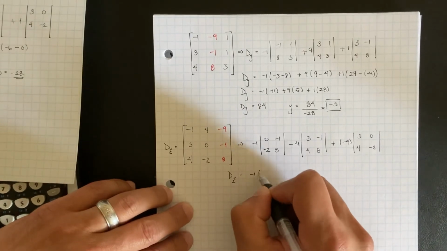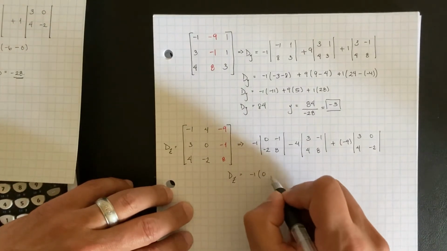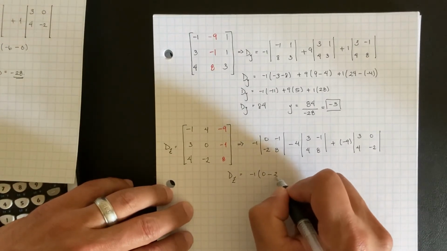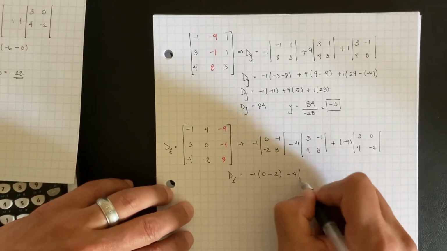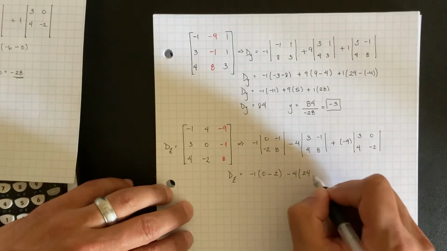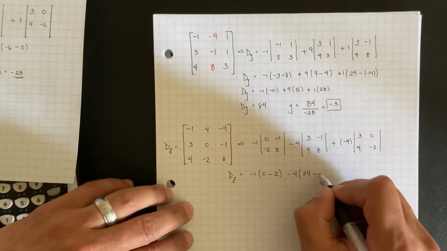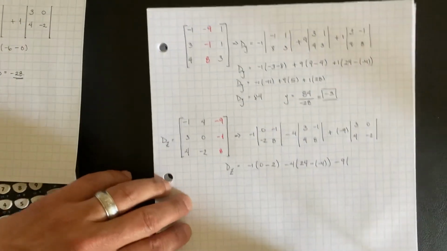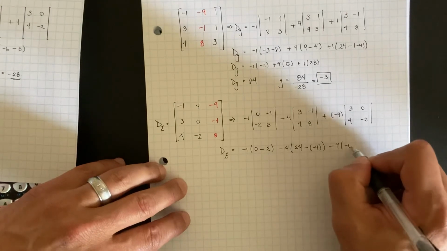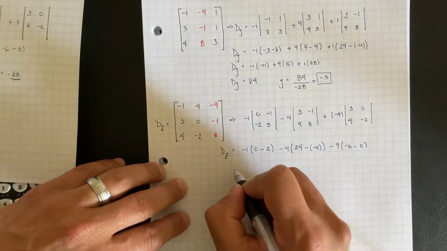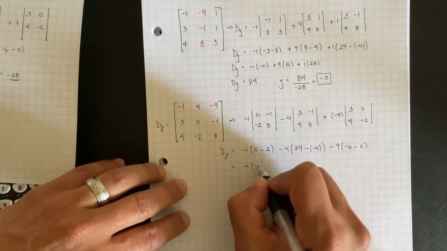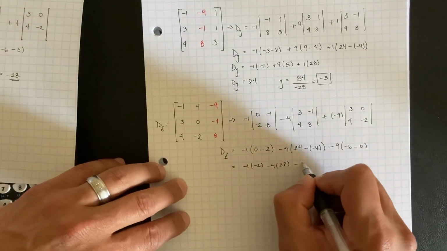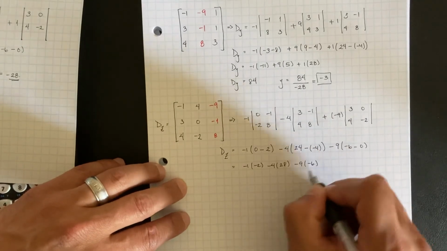So we're gonna have negative 1. 0 times 8 is 0, minus negative 2 times negative 1 is positive 2. So 0 minus 2. And then we have 3 times 8 is 24, minus 4 times negative 1 is negative 4. Okay, be careful, and then I'm just gonna leave that as a minus. And then the last one is negative 6, minus 4 times 0 is 0. Alright, so we're going to have negative 1 times negative 2 minus 4 times 28 minus 9 times negative 6.